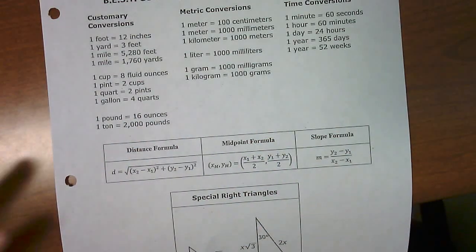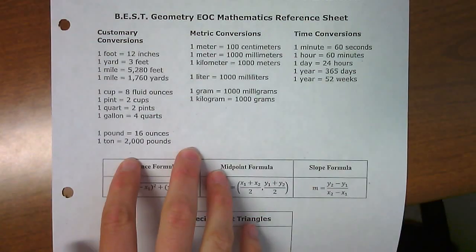Alright, today we're going to talk about how to make a dump sheet on our EOC reference sheet. So this is something that if you practice, you can recreate it as soon as the test proctor says time has started. You can start your test. You cannot write on your reference sheet prior to the test starting.